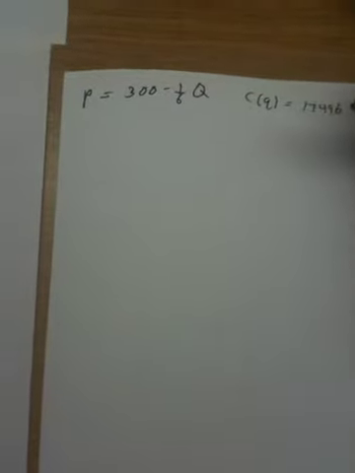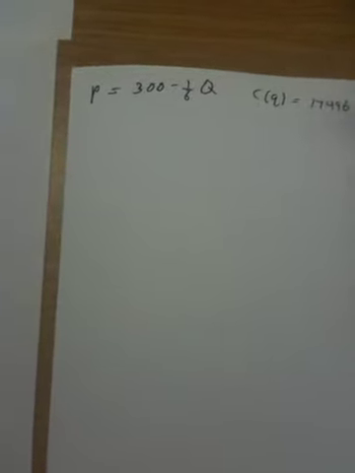Okay, market price P equals 300 minus 1/6 total quantity, capital Q. Capital letters represent the whole market or industry. Lowercase letters represent individual firms, who have costs of 17,496 plus 30q plus 1/2 q squared.